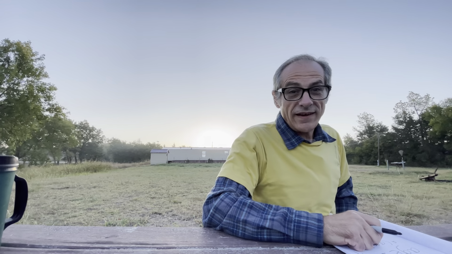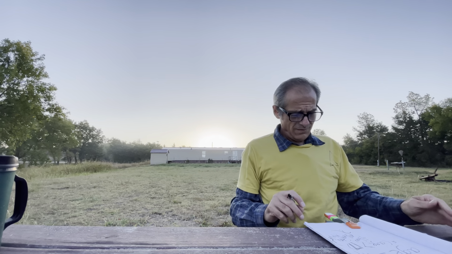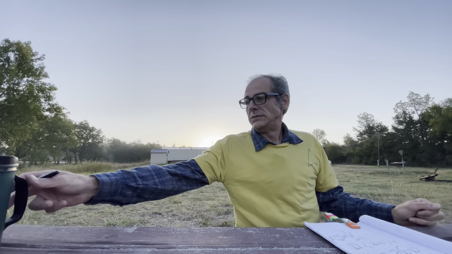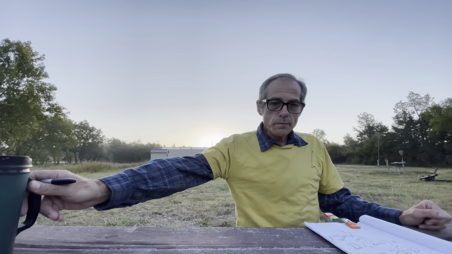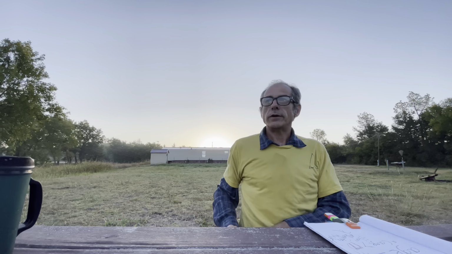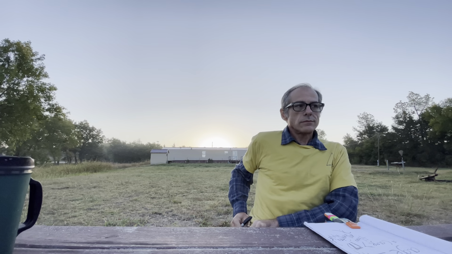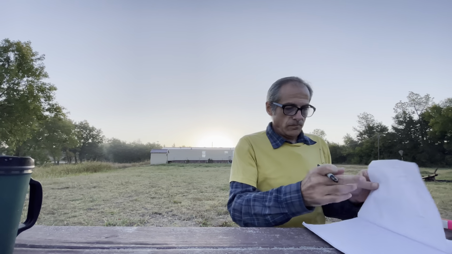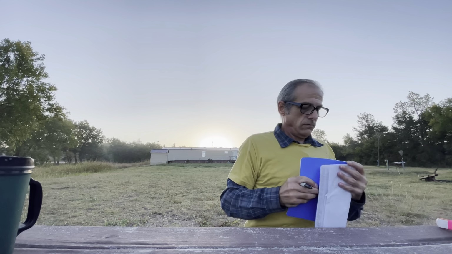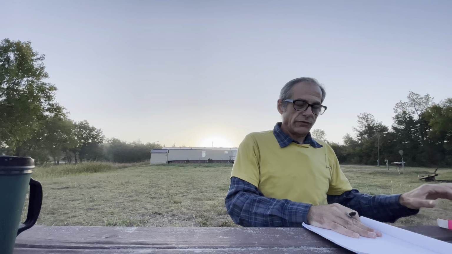It's going to be a great day. You hear the cows? They're saying good morning to the calves across the fence. Okay. It's weaning.